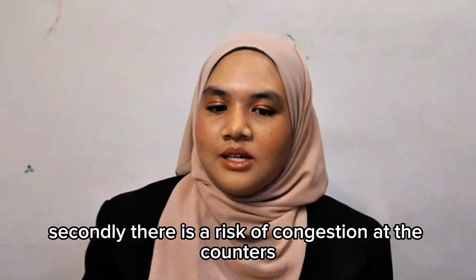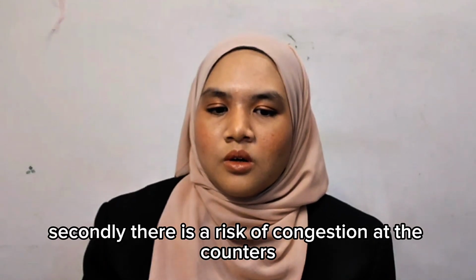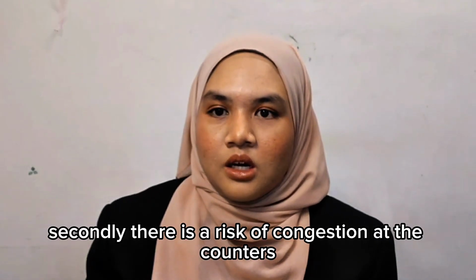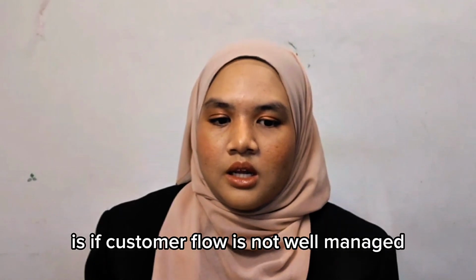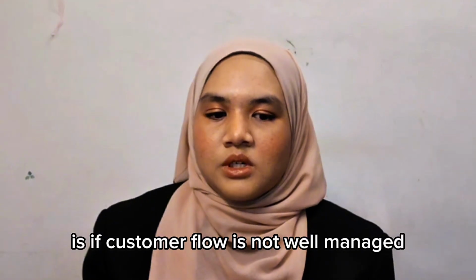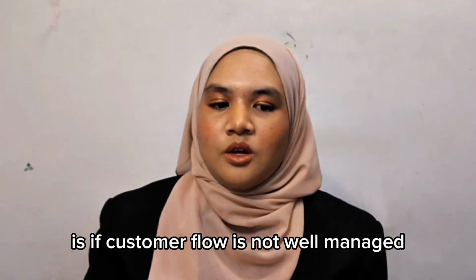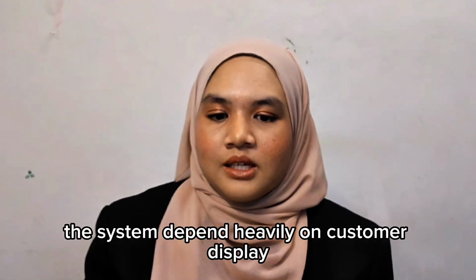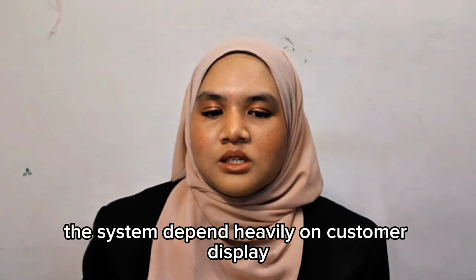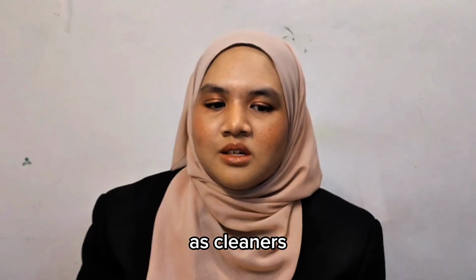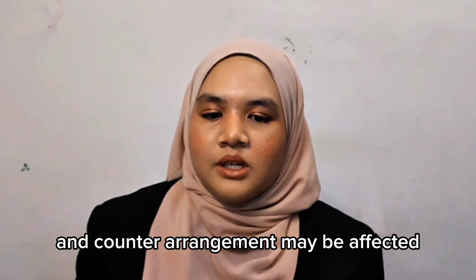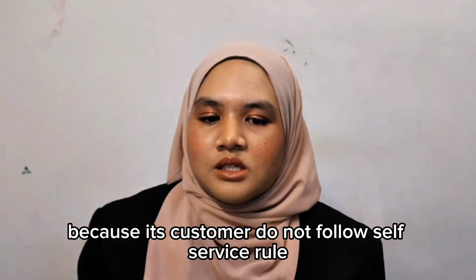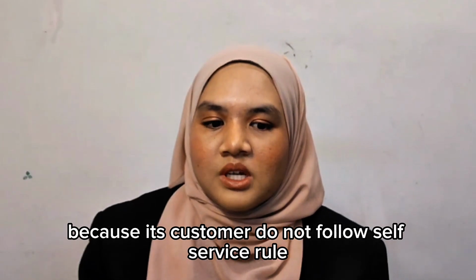Secondly, there is a risk of congestion at the counters if customer flow is not well managed, which can lead to long queues. Finally, the system depends heavily on customer discipline as cleanliness and counter arrangement may be affected if customers do not follow self-service rules.